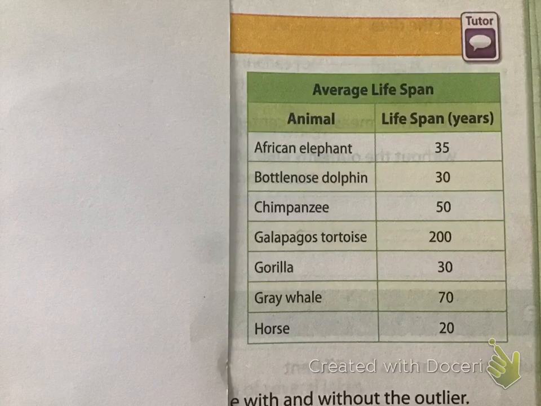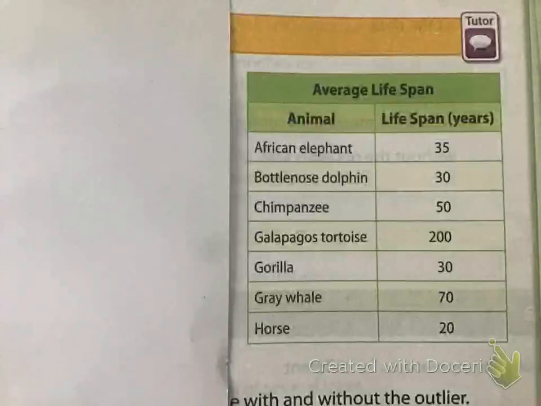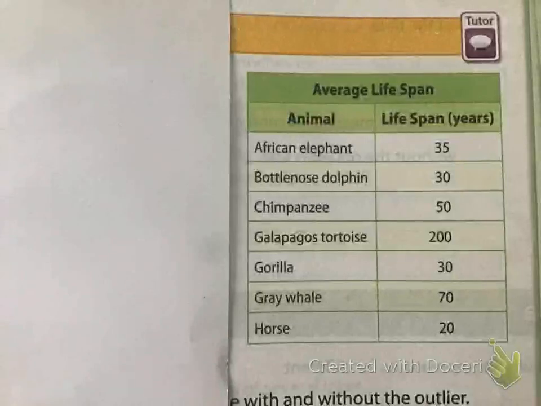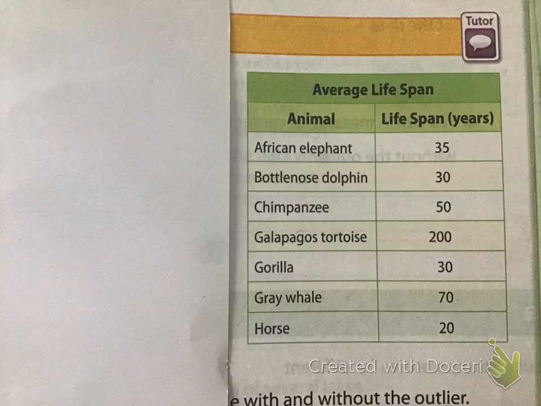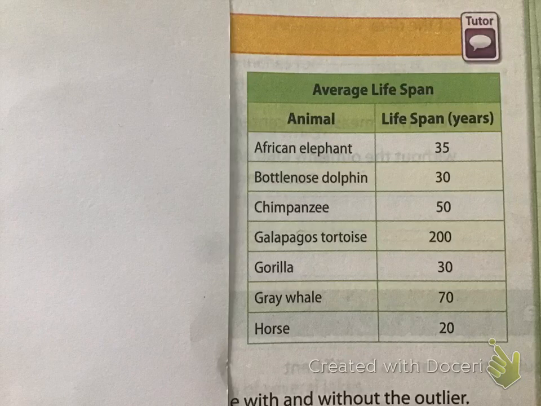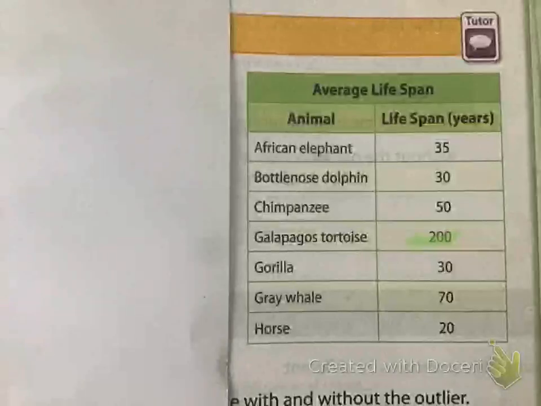That's a pretty good deal. So let's look at this one. For this one, we've got the average lifespan of different animals. An African elephant is 35 years, bottlenose dolphin's 30, chimpanzee's 50, Galapagos tortoise is 200, gorilla is 30, gray whale is 70, horse is 20. What do we think of that? All I know is that I've got an extreme number there, 200.